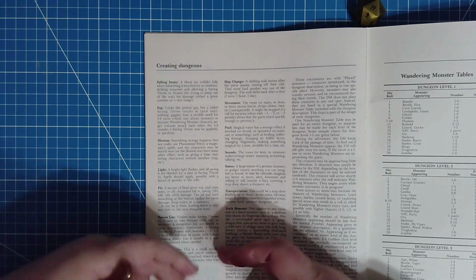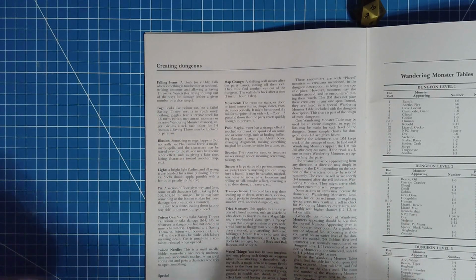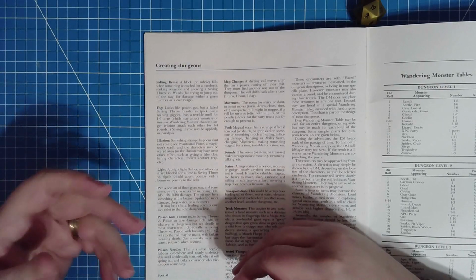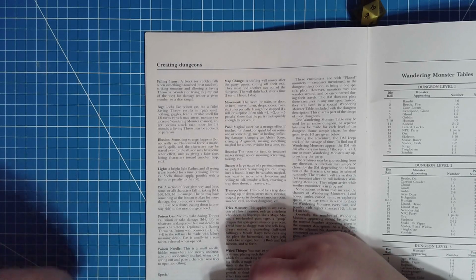Gas is usually a container released when opened. So, they open the chest and it comes out. Maybe someone managed to hold their breath. Maybe they managed to turn away. Maybe they managed to get away.